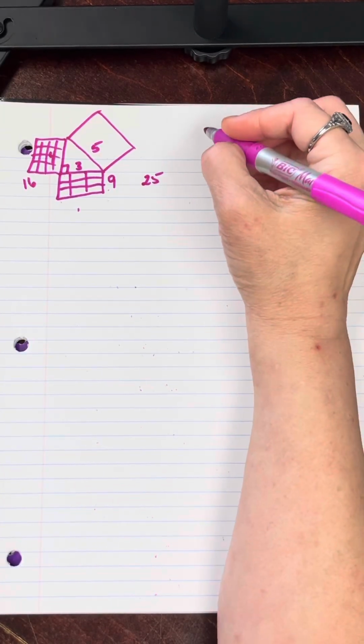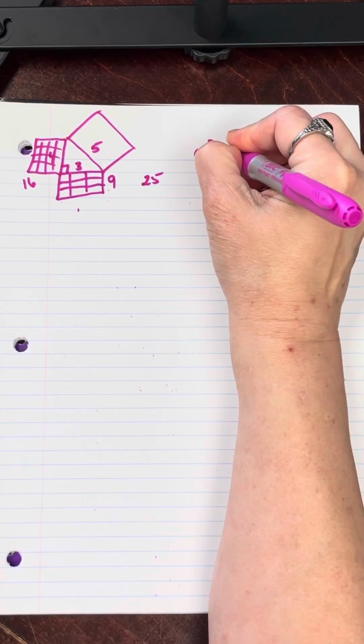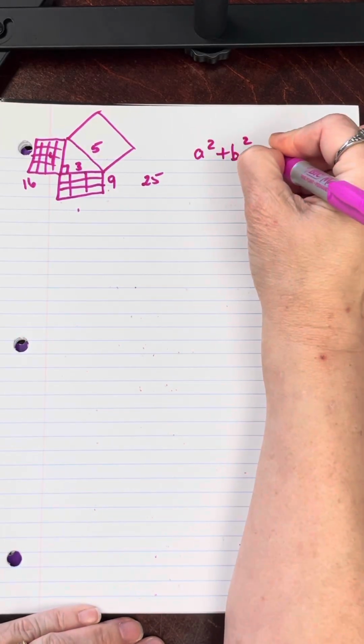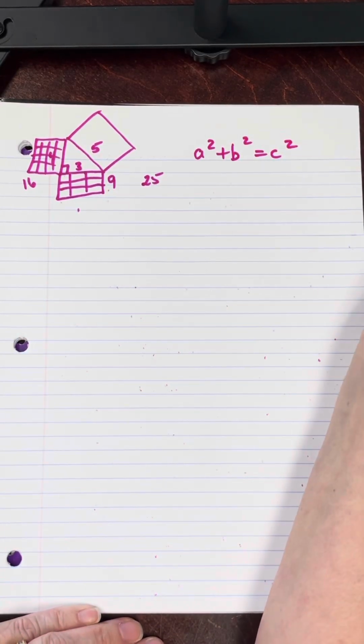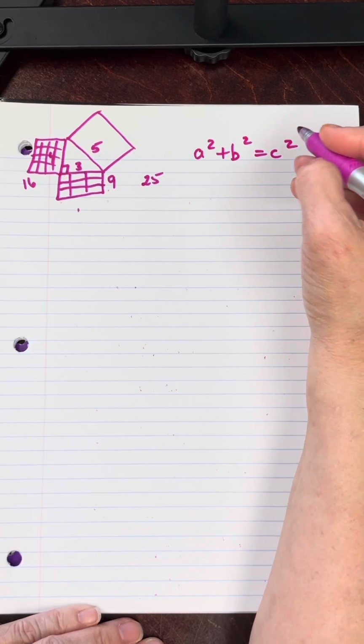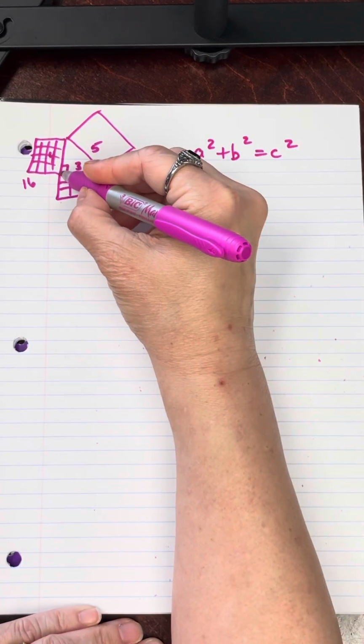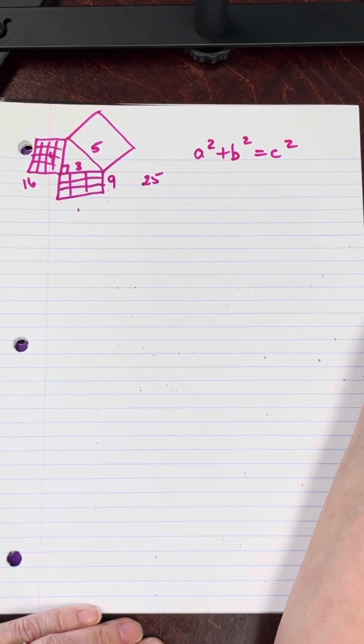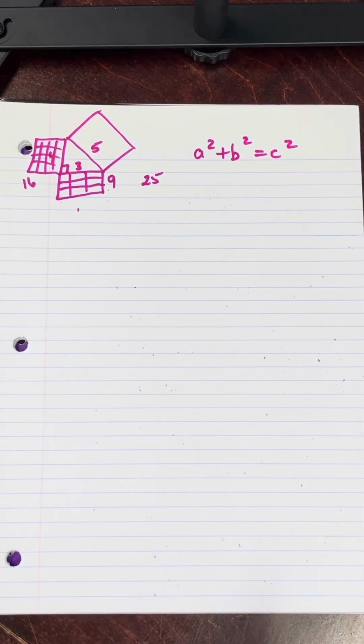The Pythagorean theorem says a squared plus b squared equals c squared. And the c must always be the hypotenuse, which is the side opposite the 90 degrees. You will want that in your notes if you do not have it memorized well: this is the Pythagorean theorem, a squared plus b squared equals c squared, and the c must be the hypotenuse.